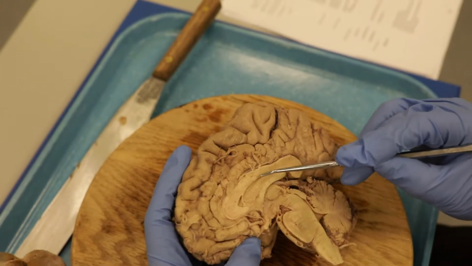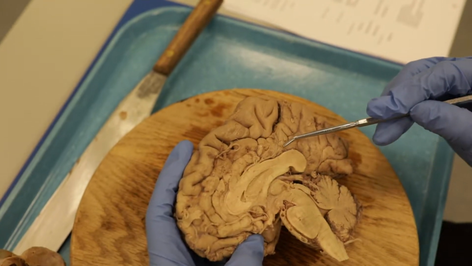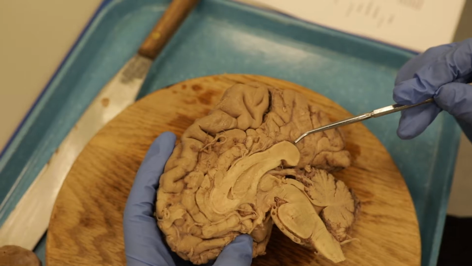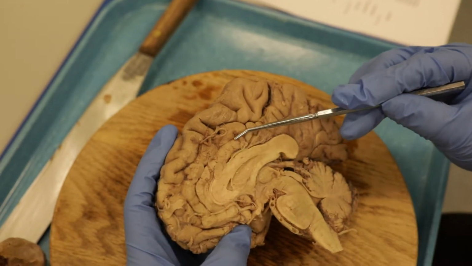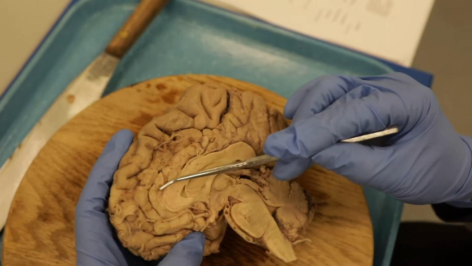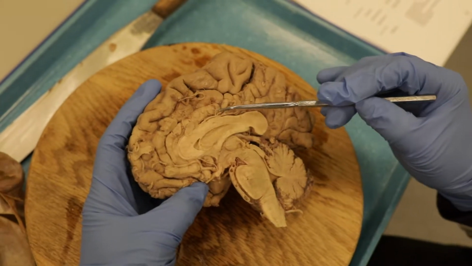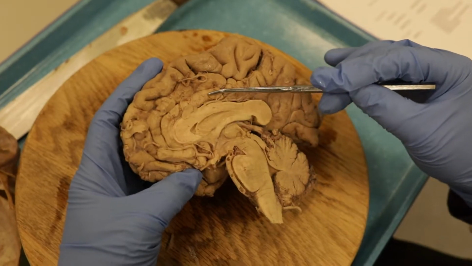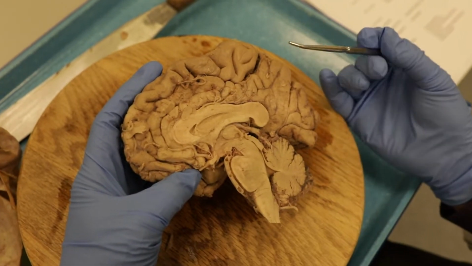So above the corpus callosum we have this gyrus. It kind of wraps all around it here. So this is the cingulate gyrus. The cingulate gyrus is part of the limbic system. Probably the best definition, what is this gyrus involved in? We know that the experience of having empathy for someone, the cingulate gyrus is very active during that process.